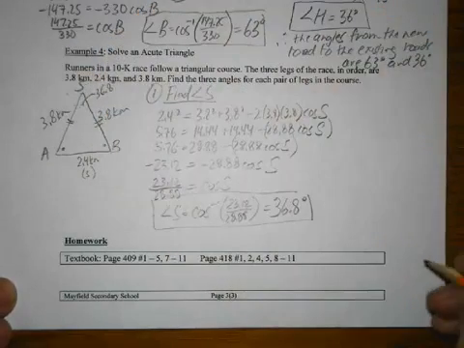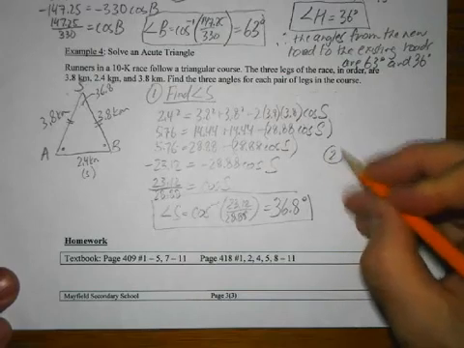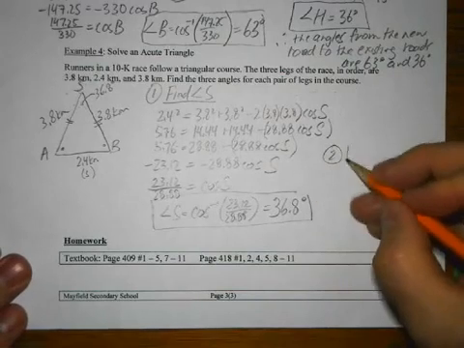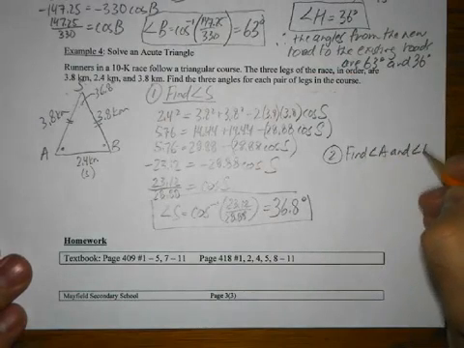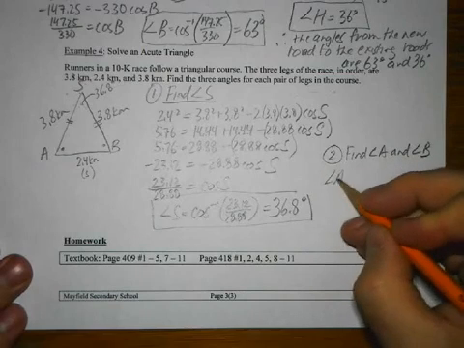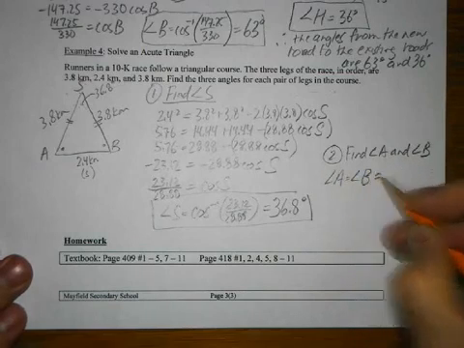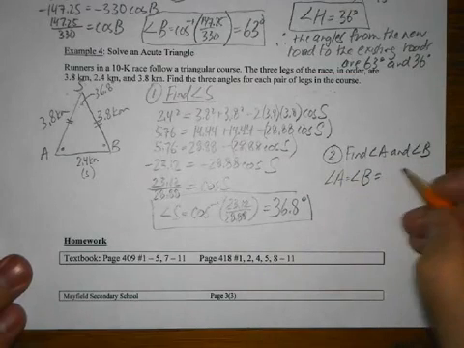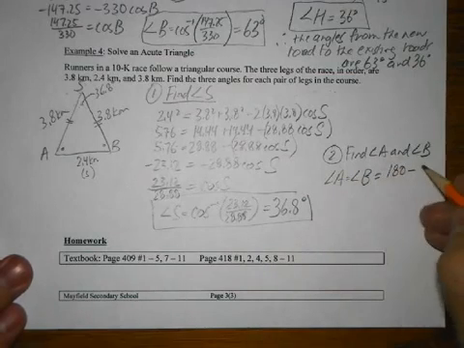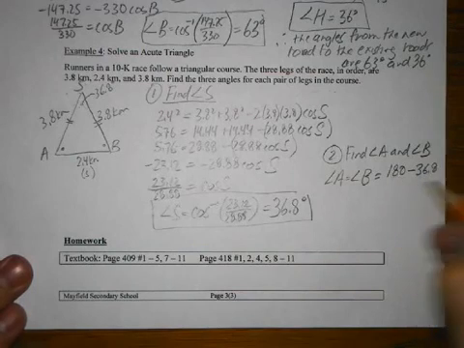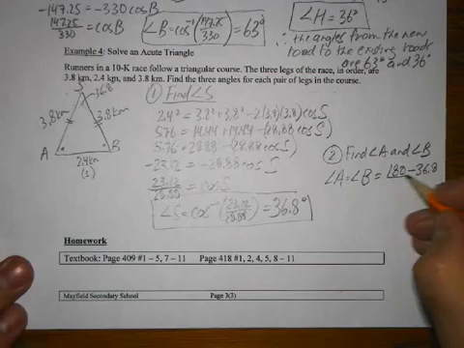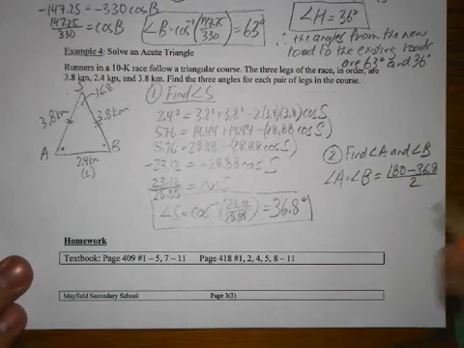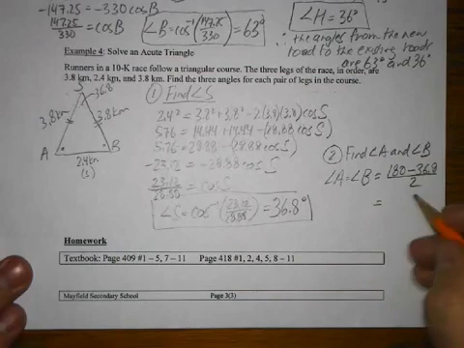Okay, then second and third step together, we're going to find A and B at the same time because they are the same. So angle A is equal to angle B, which is equal to, I start with the 180, I subtract the 36.8, and then I divide by 2 because what's left over from this is for both A and B together, and A and B are the same. So we do it that way, and we get 71.6 degrees.